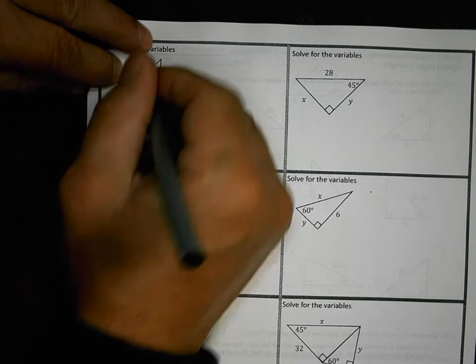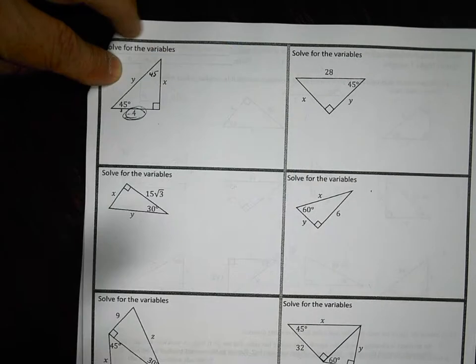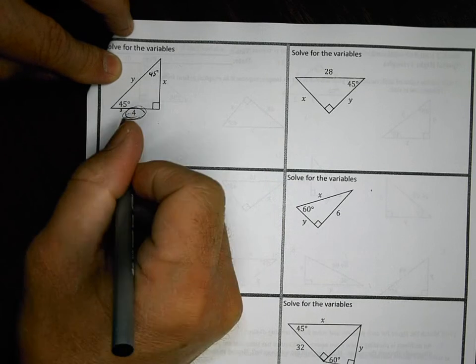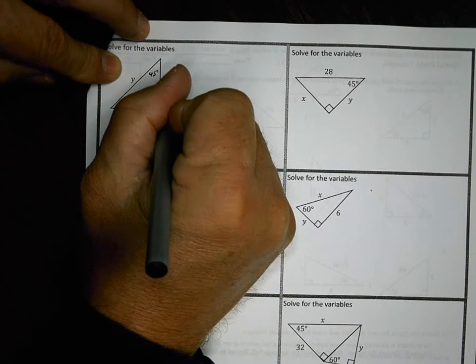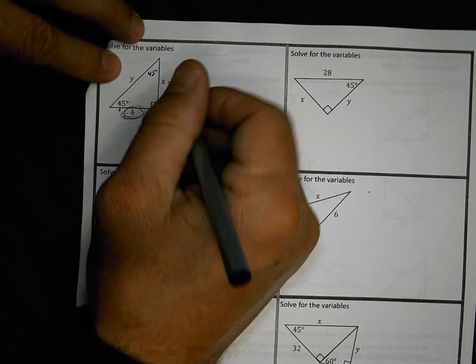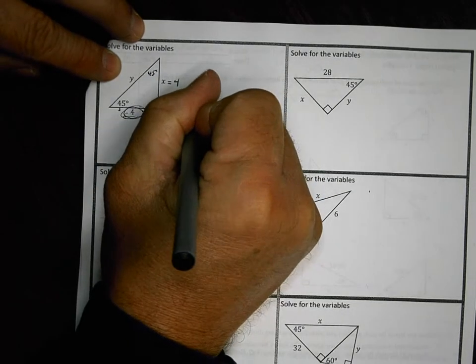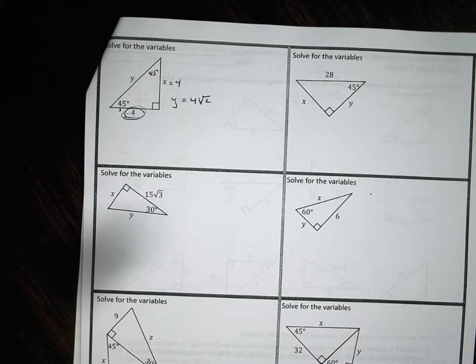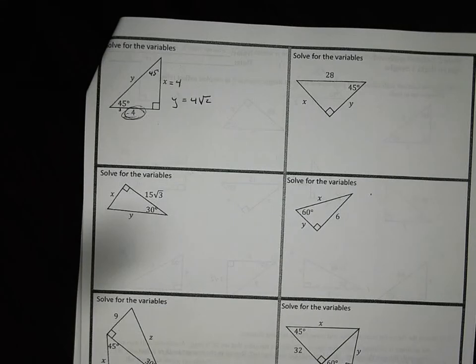Yes, I do. This is a 45, 45, 90. So if one leg length is 4, I know the other is 4. And y is simply 4 times the square root of 2. Because that's just the ratio.